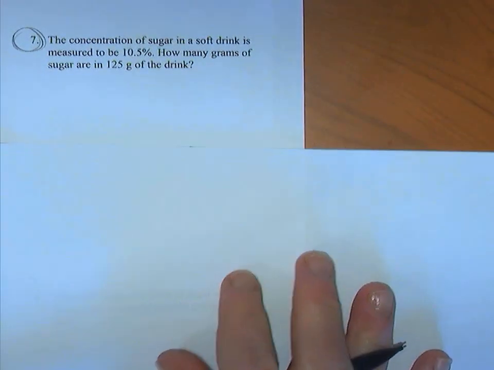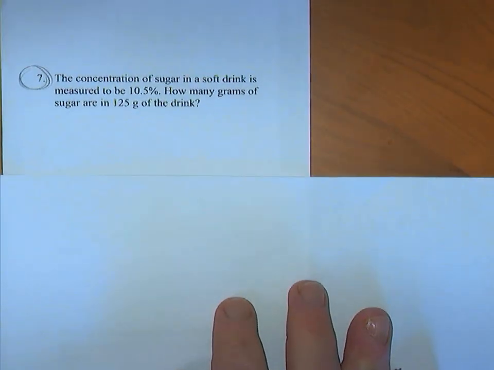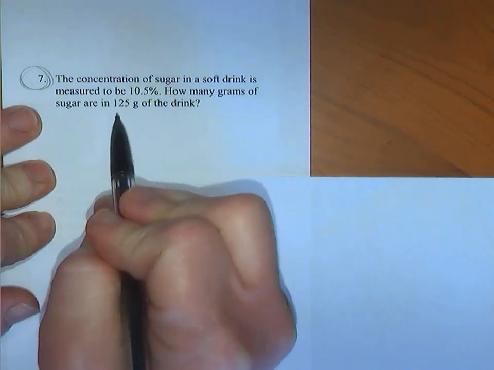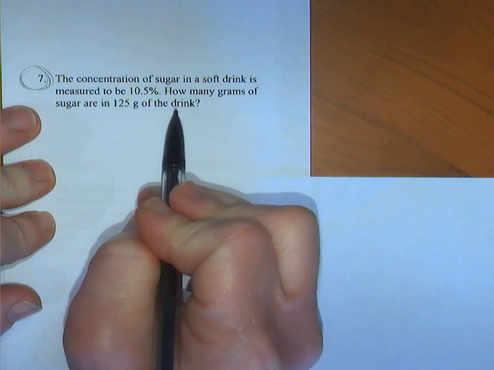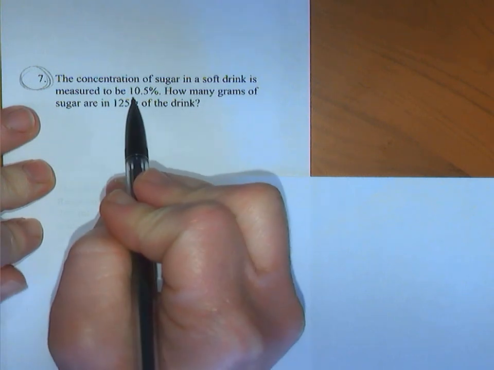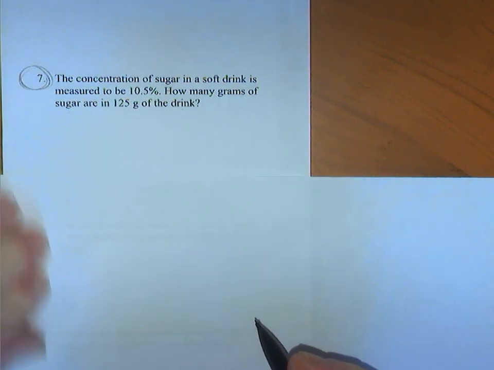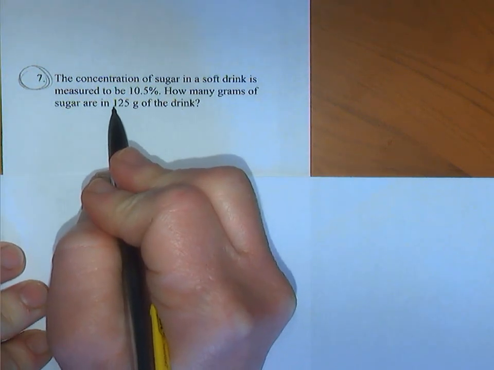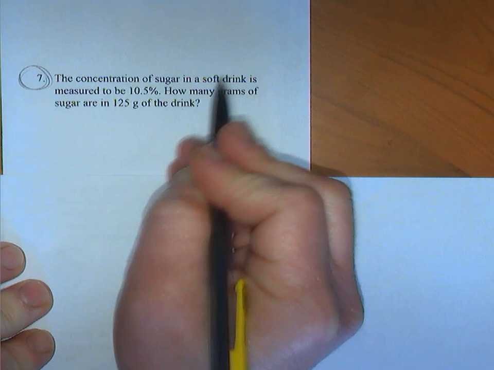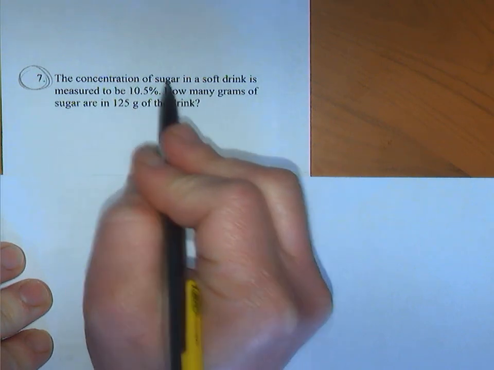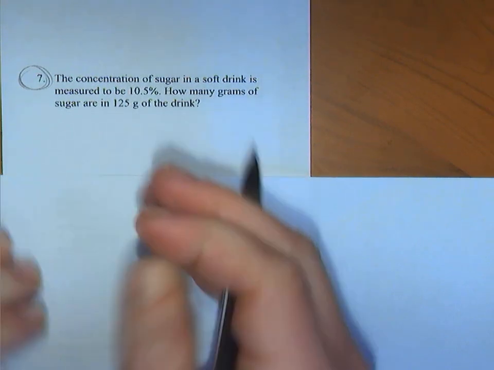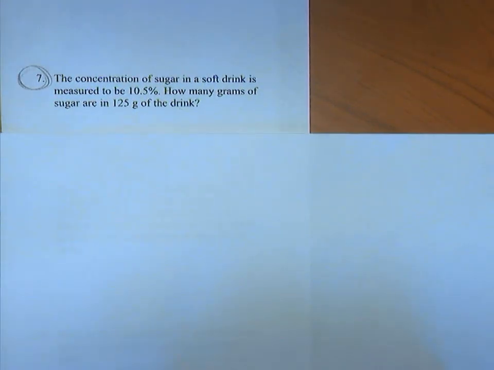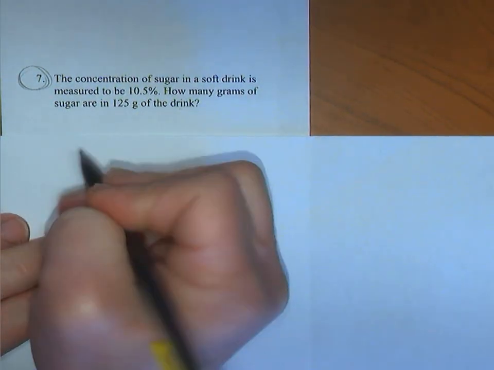Okay, next example. What if we were asked to find the grams of sugar that were in 125 grams of a drink that was 10.5% sugar? So here's 125 grams of the soft drink. We know we can express a percent as a conversion factor. We did that way back when with complex givens and stoichiometry problems. So let's dig in.